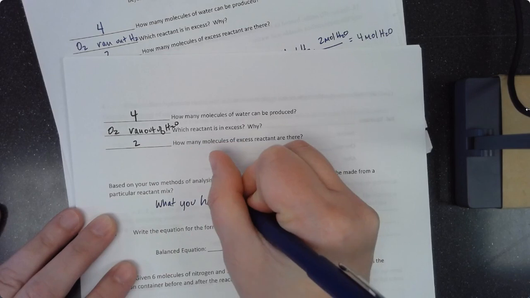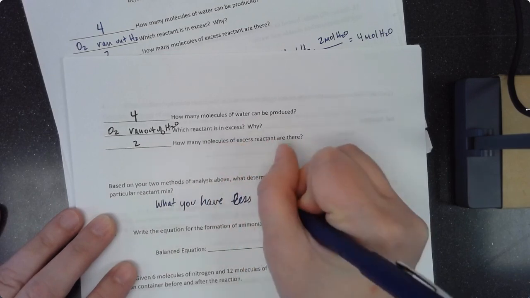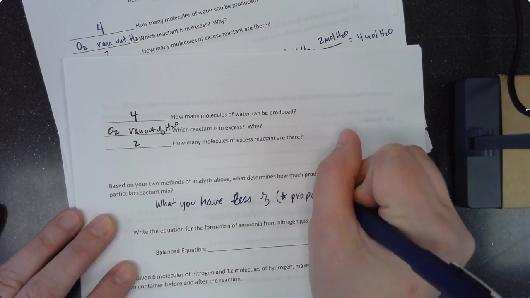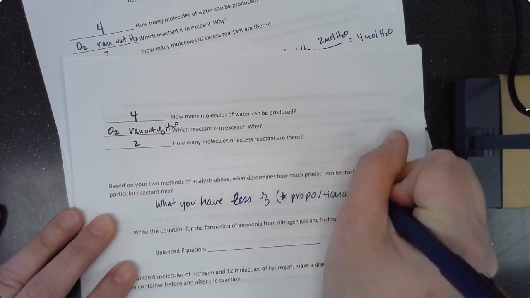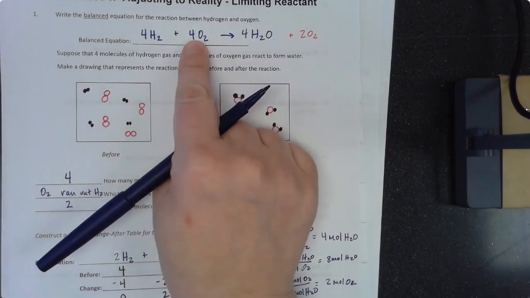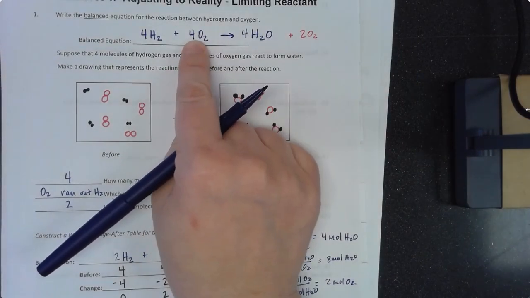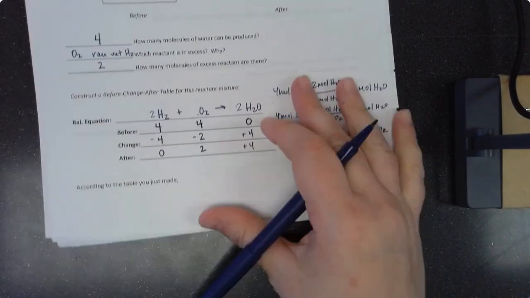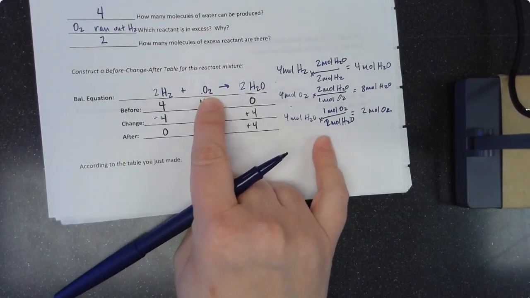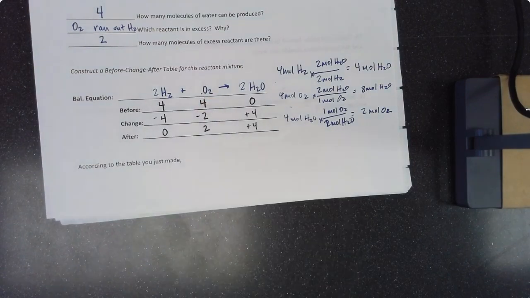So the thing that determines that is what you have less of, and this is important, proportionally, right? Because with this example, you had the same amount of hydrogen gas as you did oxygen gas. But the problem is that proportionally, when you have a balanced reaction, you need twice as much hydrogen as oxygen. So if you have equal amounts, you're going to run out of something.